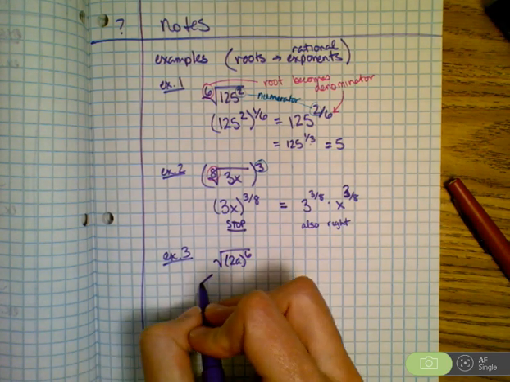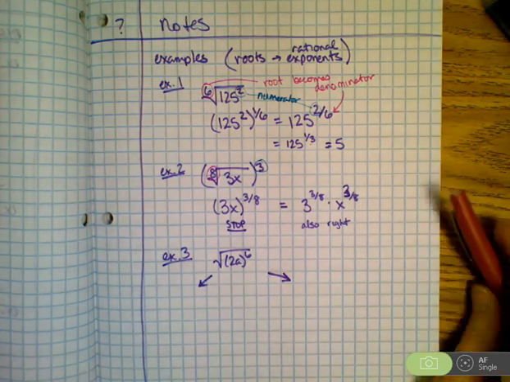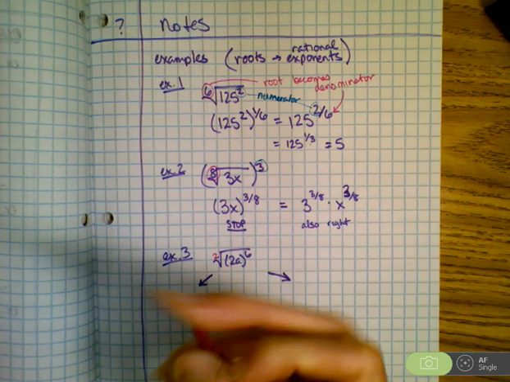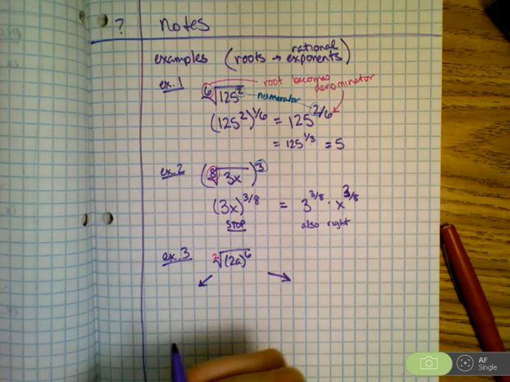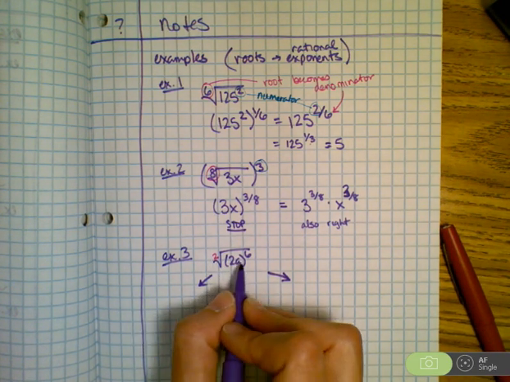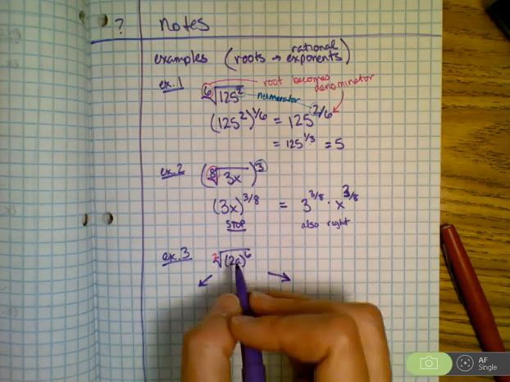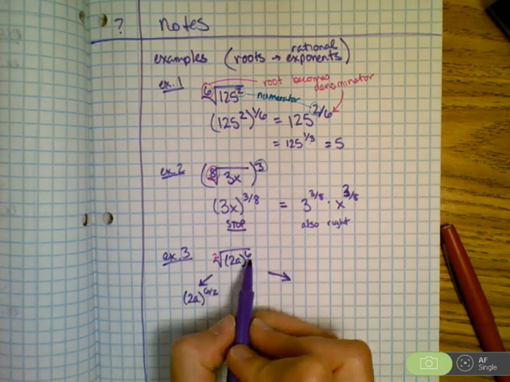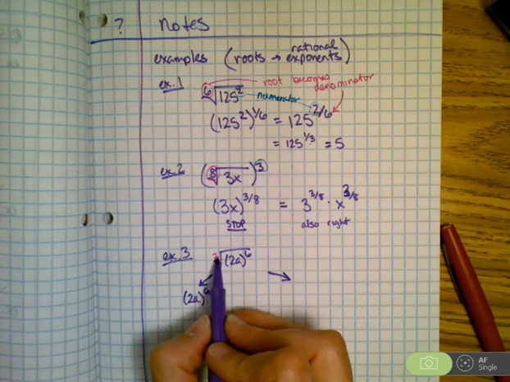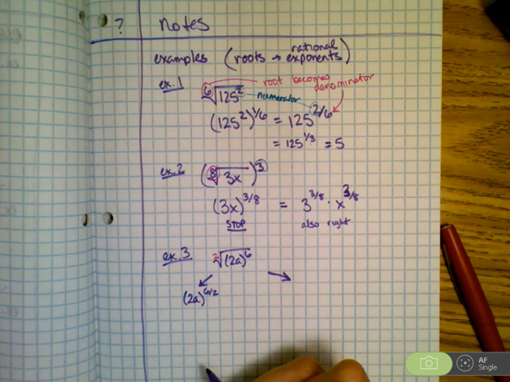Now this one I'm going to show you 2 different methods for doing it, and you can decide which one makes more sense to you. So again, the first thing I would do is I would write in that 2. You're not going to see it in a book because the book assumes that you know it's there, but I'll write it in for you. So if we look at the 2a and the 6 and the 2 first, what we could do is we could make this 2a to the 6/2. 6 is the numerator, 2 is the denominator. Remember, that number outside becomes the denominator. Whatever other exponent you have is the numerator.